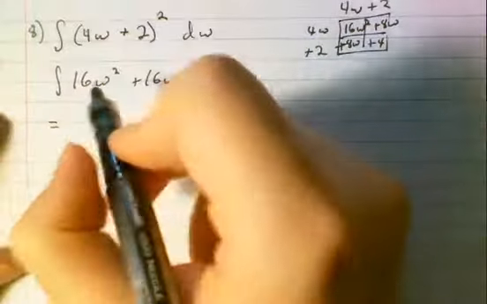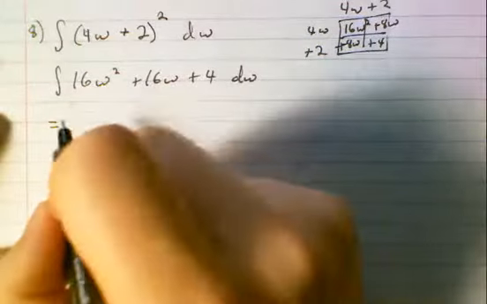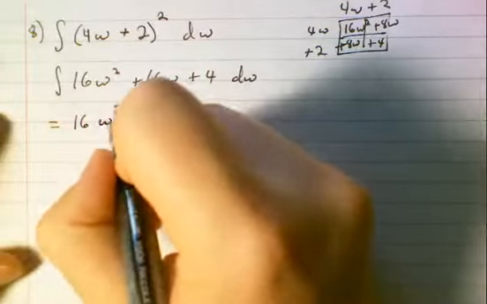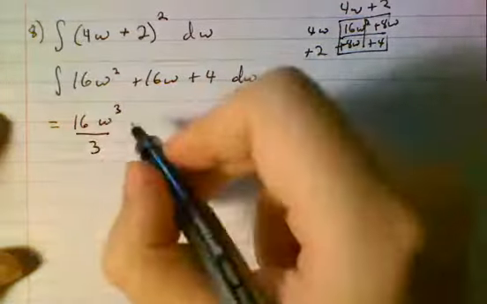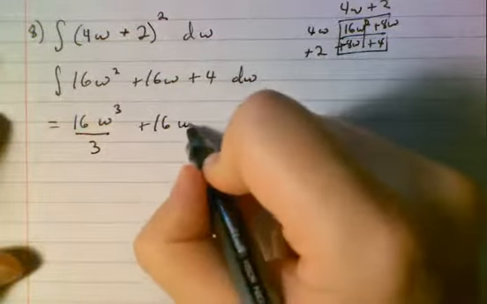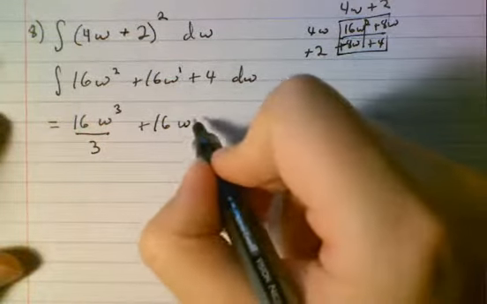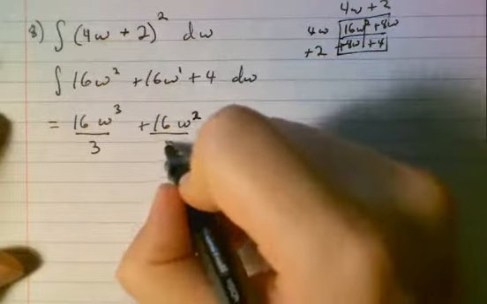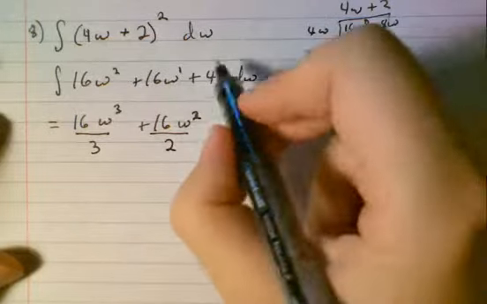Now when we take our antiderivative, we're going to add 1 to the exponent, so the 16's along for the ride. It's w to the 3rd divided by 3. Then the 16's along for the ride. We add 1 to the exponent, that's an invisible 1, so 1 plus 1 is 2, divide by the new exponent.